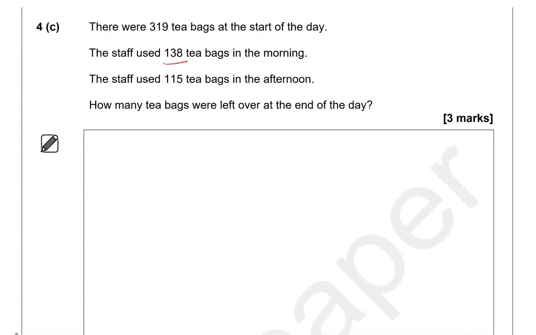So 138 used in the morning and 115 used in the afternoon. You can use a calculator to add these together. And that gives 253.